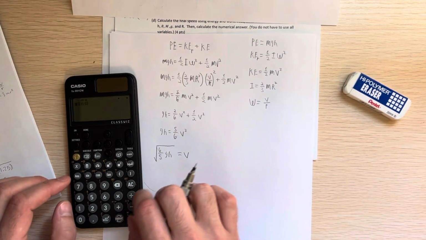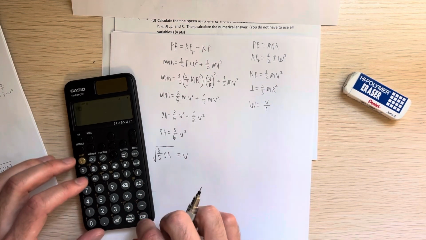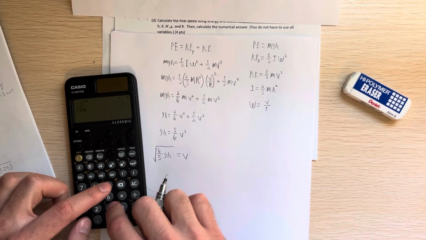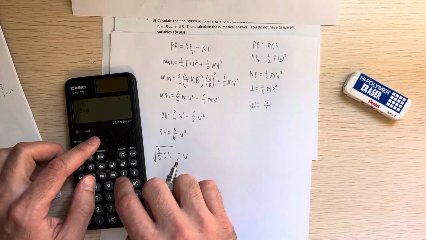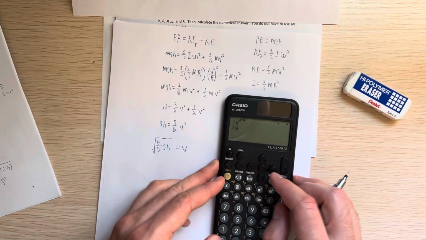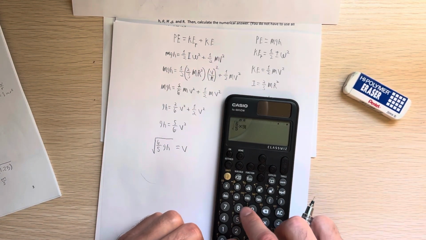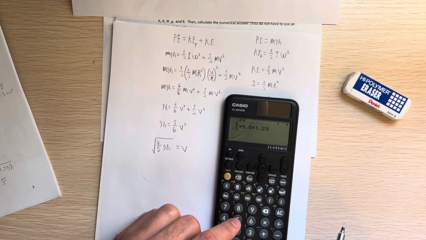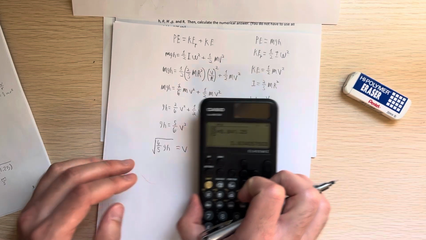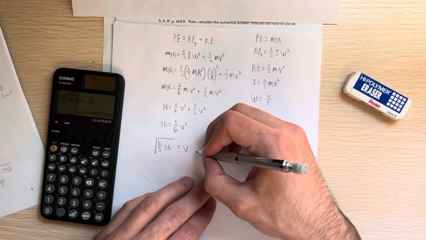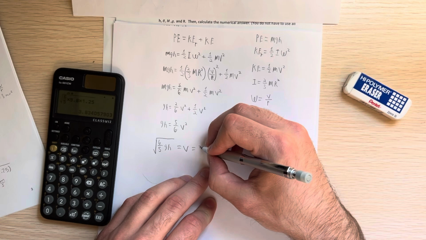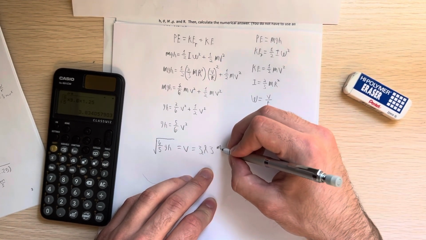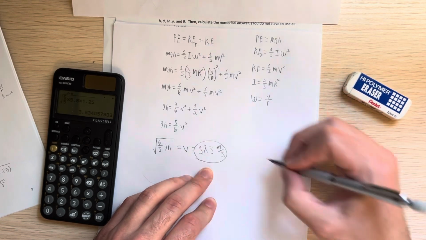So let's see. We'll do the square root of 6/5 times 9.8 times the height, which is 1.25. That's going to give us 3.83, which, if you remember from our last problem, is the same velocity we got. So 3.83 meters per second.